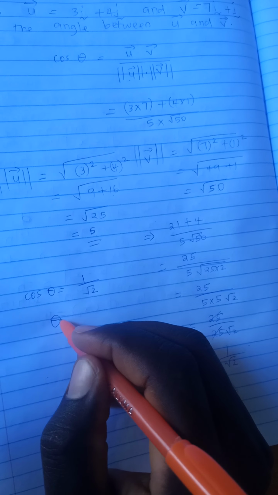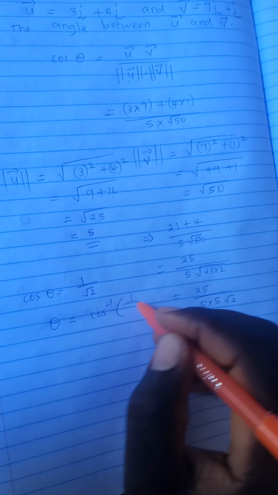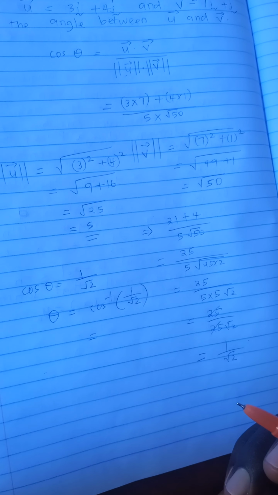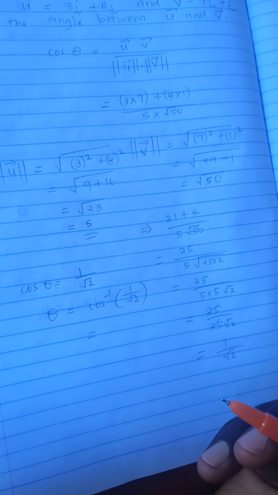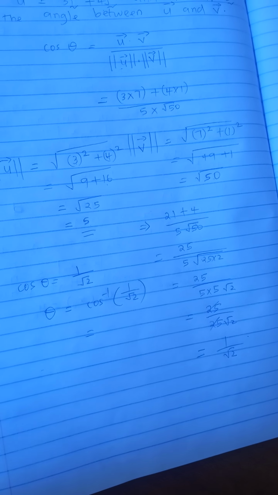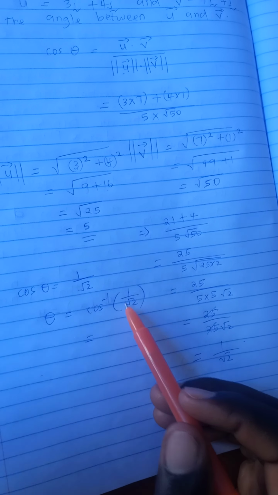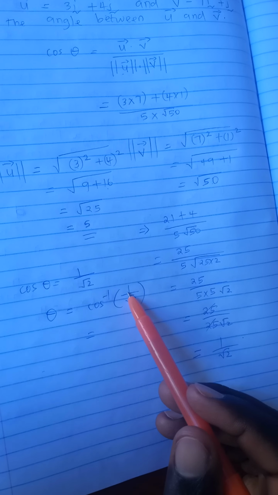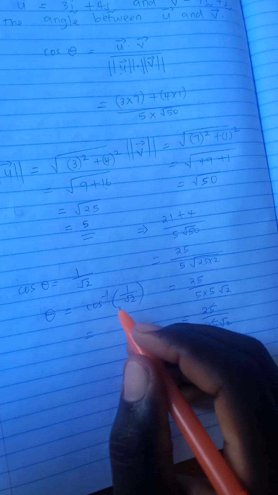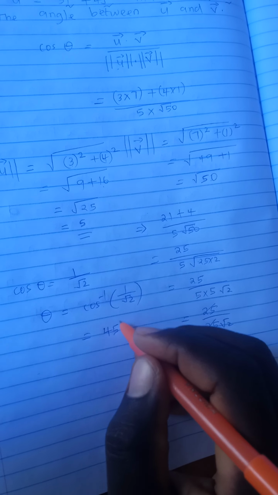Now, this means theta is the cos inverse of 1 over root 2. From our calculator, you can also use a triangle to solve for the angle, that is special angles. So the cos inverse of 1 over root 2 is just 45 degrees.